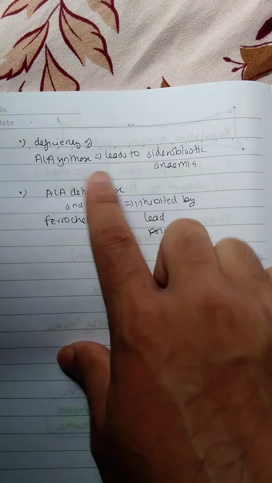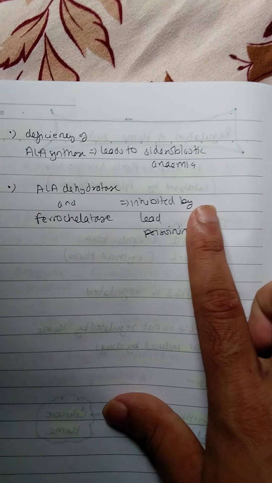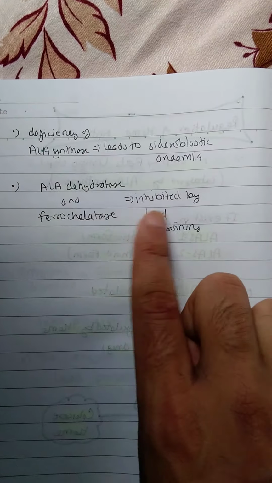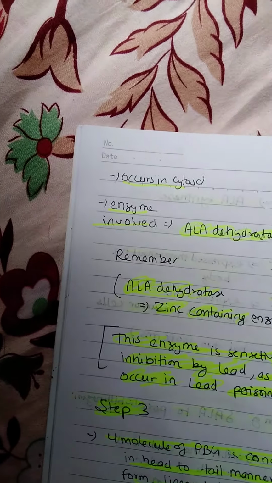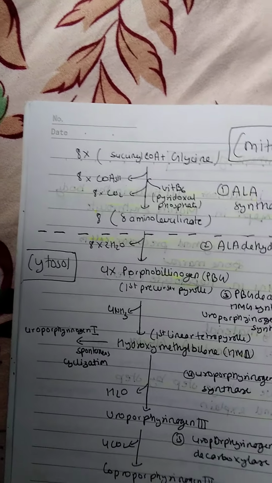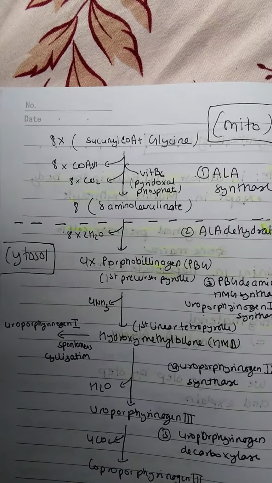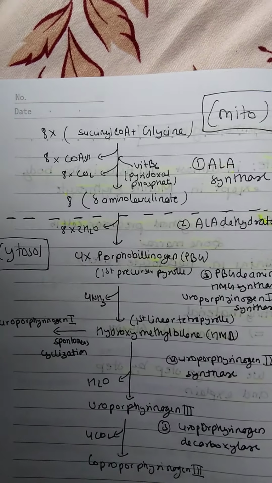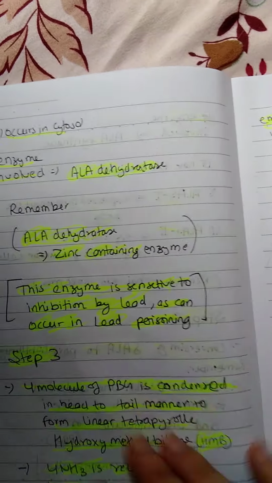And also, deficiency of ALA synthase can lead to sideroblastic anemia, and ALA dehydratase and ferrochelatase are inhibited by lead poisoning. And other enzymes found in this process are also important, and their deficiency can lead to different conditions of porphyria that will be discussed later in a different video. Thank you.